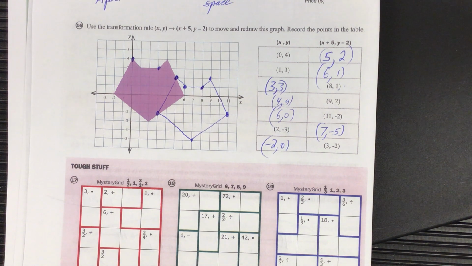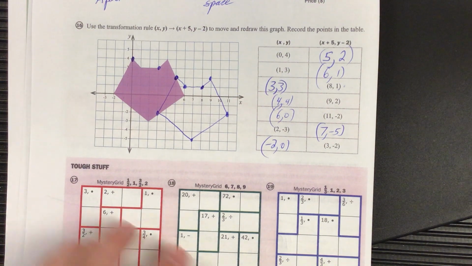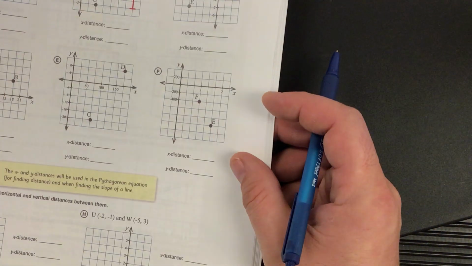And Mr. Grids, I think we should be good. So let's just kind of talk about our homework here, give us a little more time to work. First page should be pretty simple. Remember, X is left and right. Y's are up and down. Back page of the homework. It is front and back today.